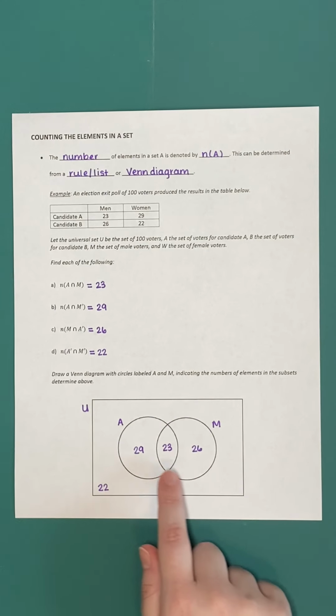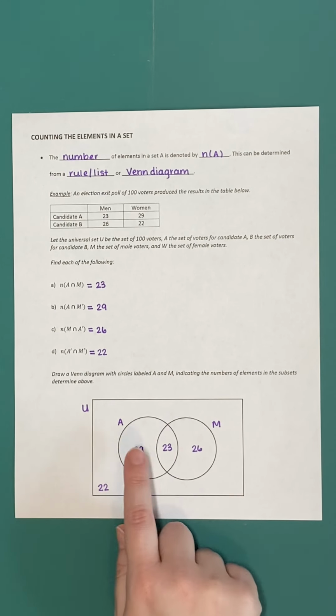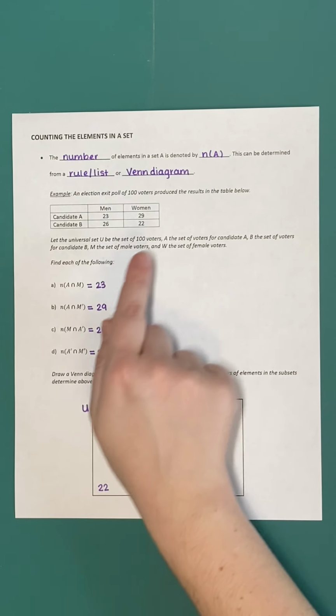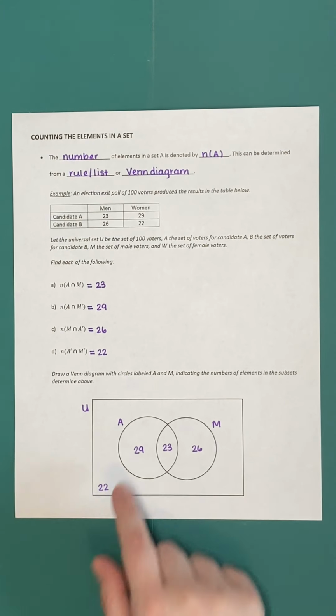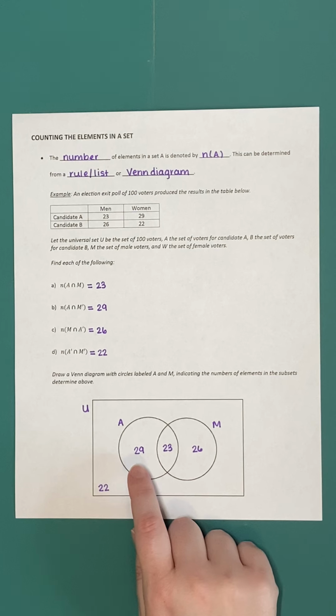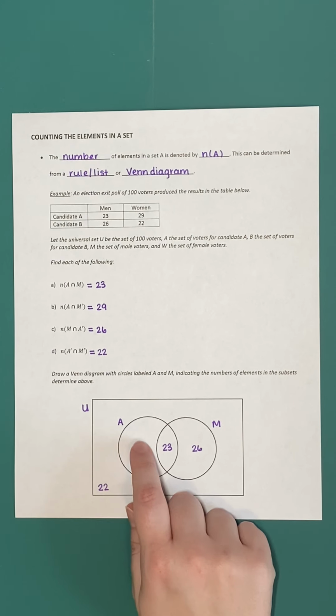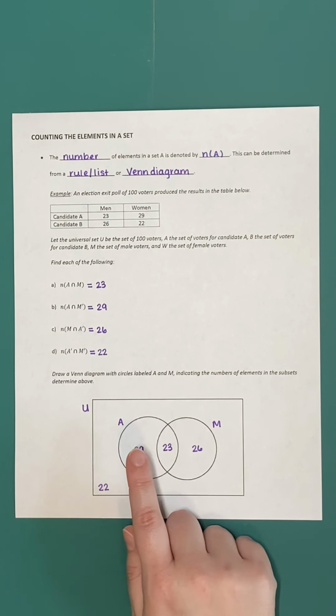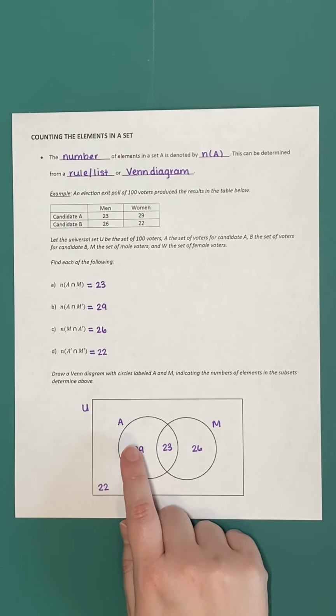So they don't coincide with the circle M, but they fall into the set A. Well, the only way, based on these numbers, based on the structure of this problem, the only way that can happen is they voted for candidate A, but they were not male. The only way that happens is if they voted for candidate A, but they're women.